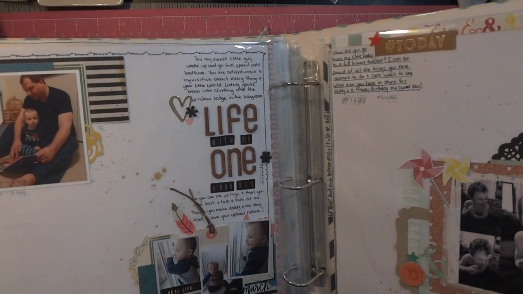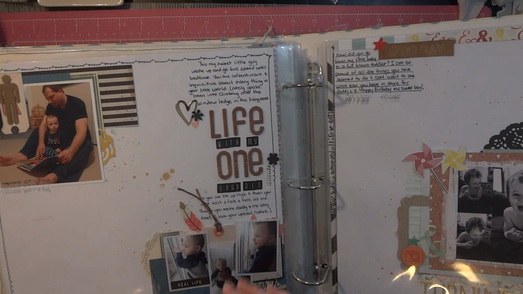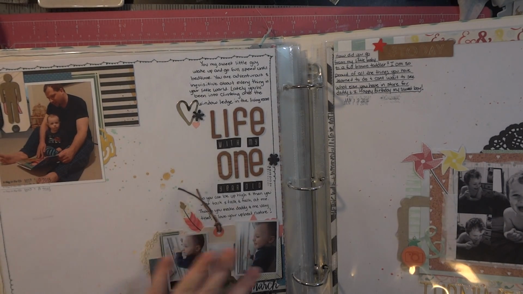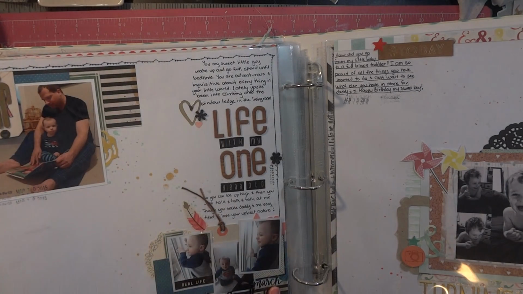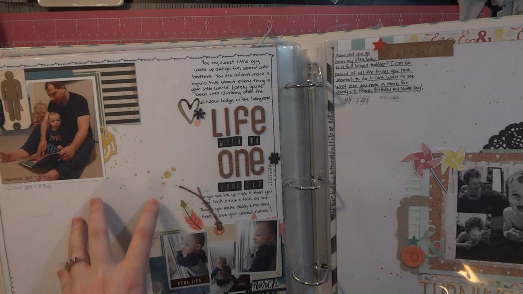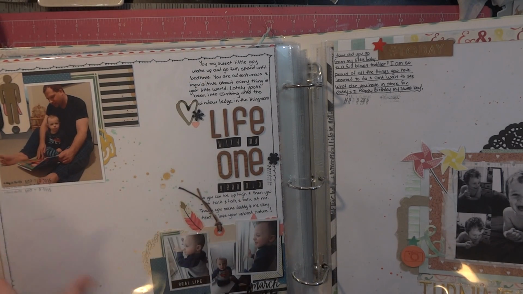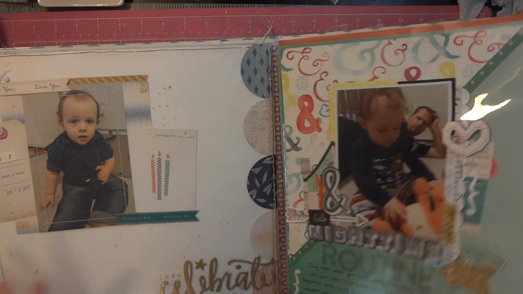And then it turned into life with my 1 year old, because let's face it, that changes. And I wanted to just document what it was like to be with him. I just grabbed some random photos of him at the age of 1, earlier on at the age of 1, and did my journaling. So 3 layouts to represent him as a 1-year-old.